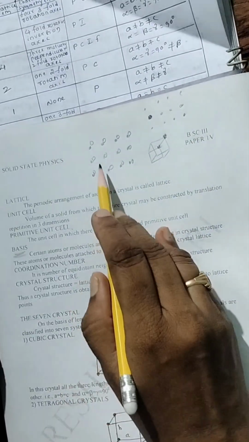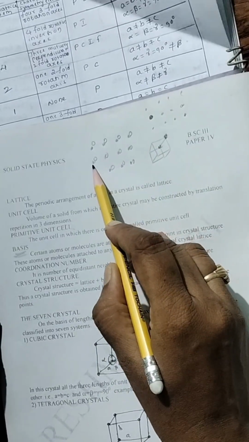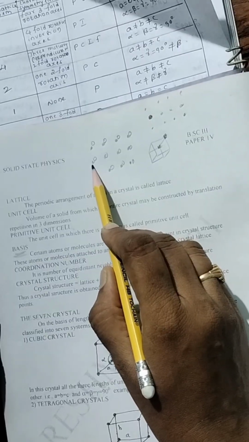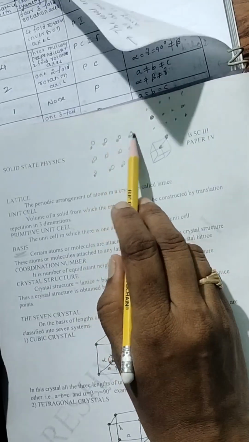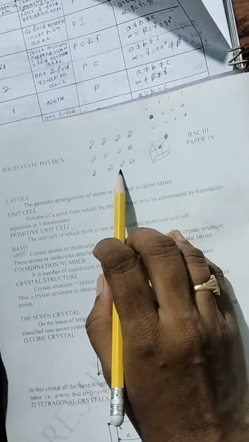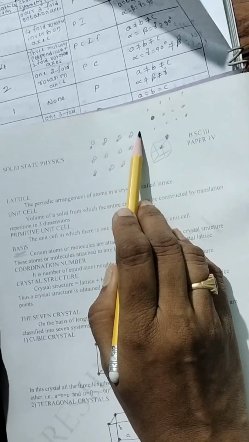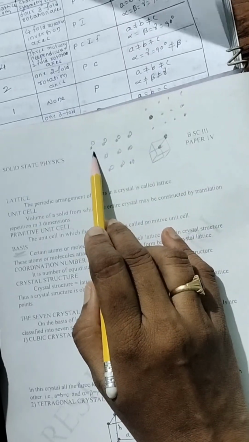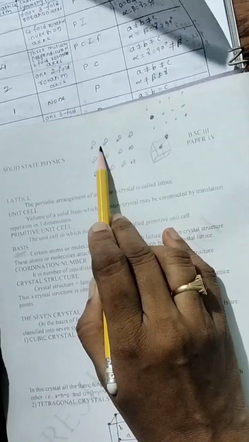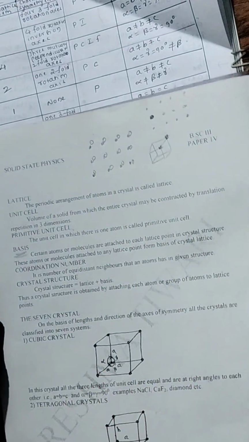Crystal structure. Now crystal structure means lattice plus basis. Basis means atoms or molecules attached to the lattice points. Here we arranged the atoms in a periodic manner. Now each one we call a lattice point. Atoms or molecules attached to it we call the basis. So lattice plus basis gives the crystal structure.